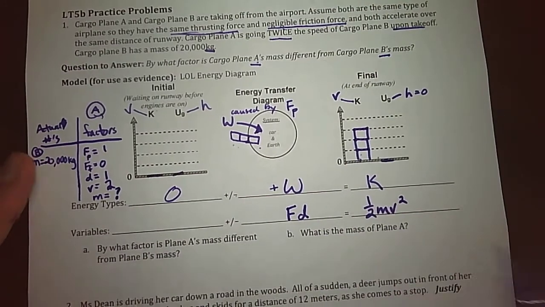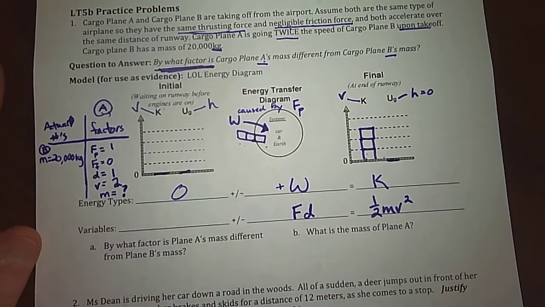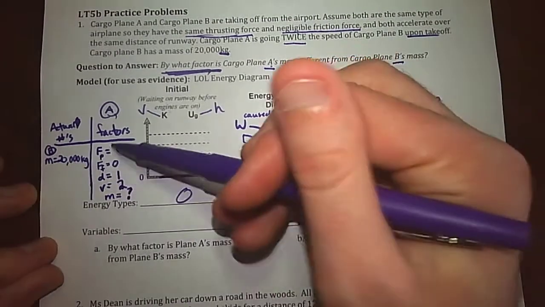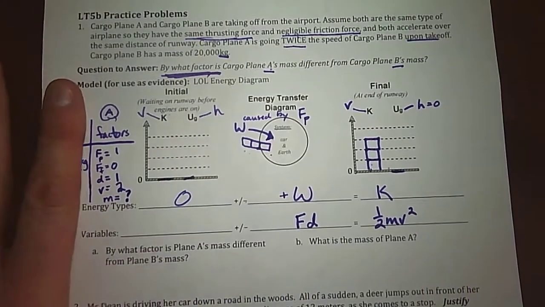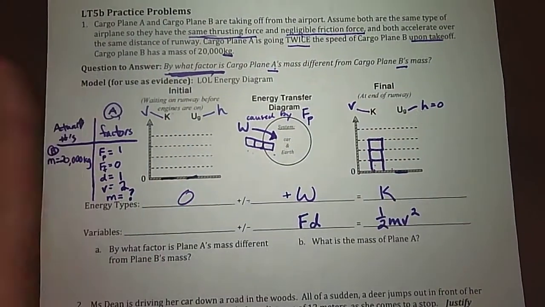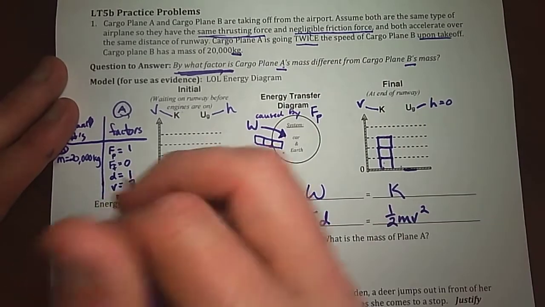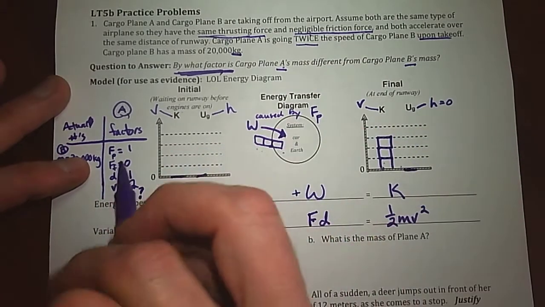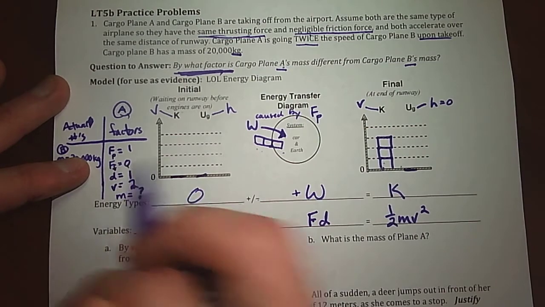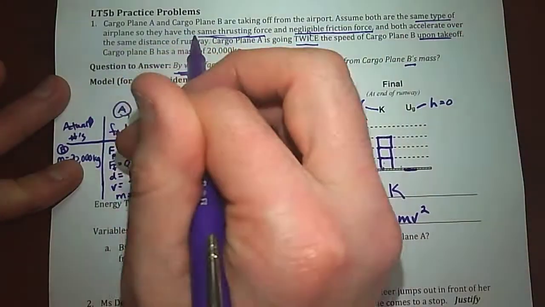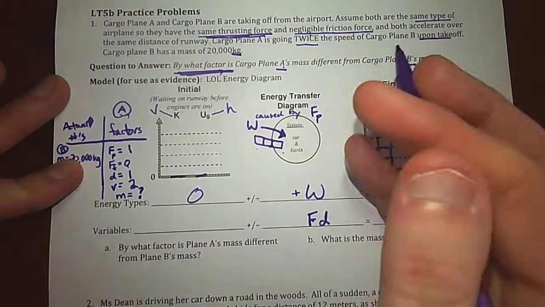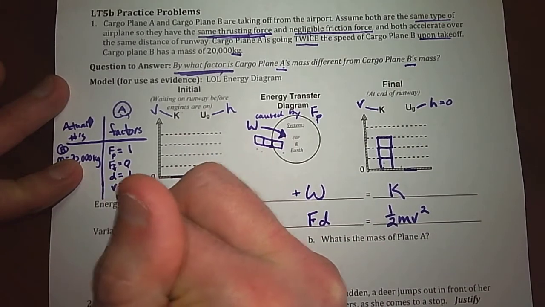Now I'm going to use this equation to solve for, again, what am I looking for? It's by what factor does cargo plane A's mass change, or is it different than cargo plane B? If I am looking for a factor, then that means I can only use factors to solve this. This 20,000 kilograms right here, that's an actual number. This is not going to help me if I'm solving for a factor. I have to use factors. So for force, I'm going to plug in a 1 for F, because this is the energy caused by the force push, and it says it's the same type of airplane that has the same thrusting force.